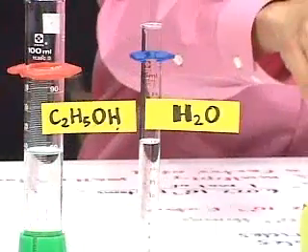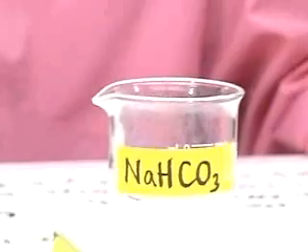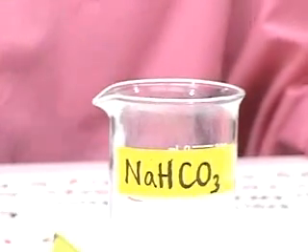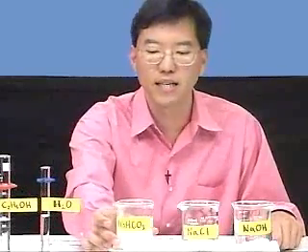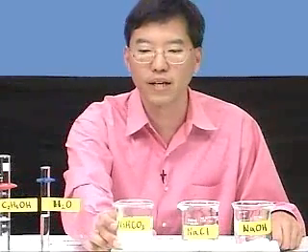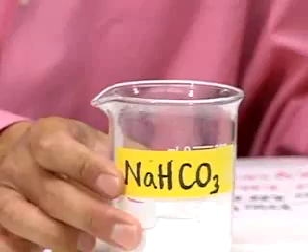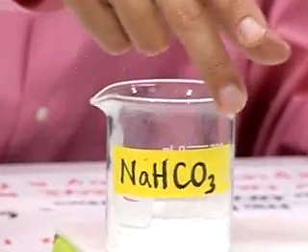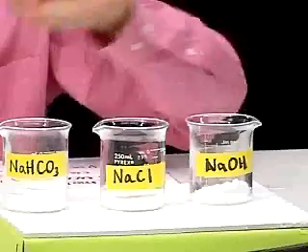Here we have baking soda, household ingredient, and this sample contains 6.022 times 10 to the 23rd formula units of sodium bicarbonate. Another way to think of it is it contains 6.022 times 10 to the 23rd atoms of sodium, and similarly the same number of hydrogen, the same number of carbon, and 3 times that number of oxygen. Here's sodium chloride, table salt. Here's sodium hydroxide, a key ingredient in drain cleaners.